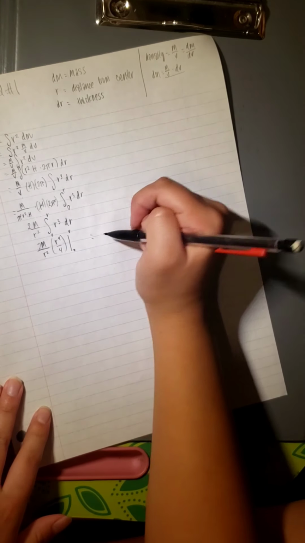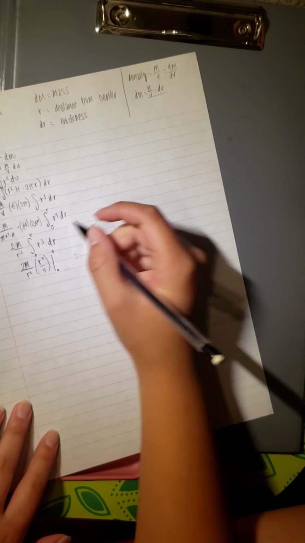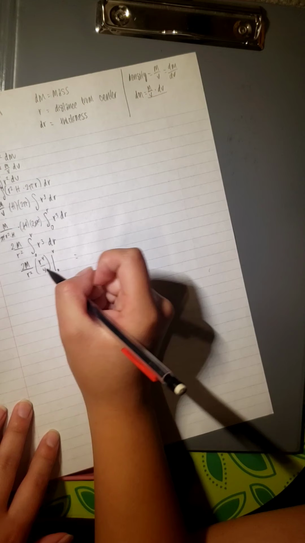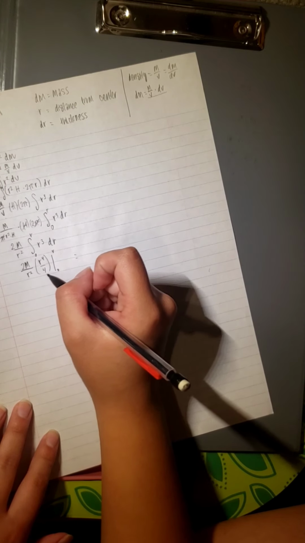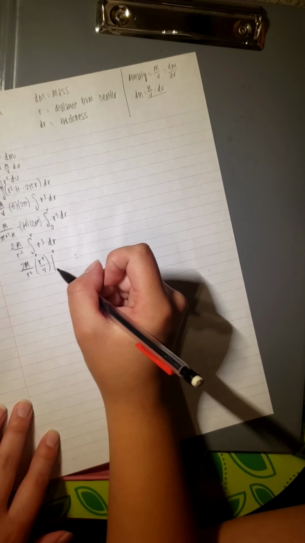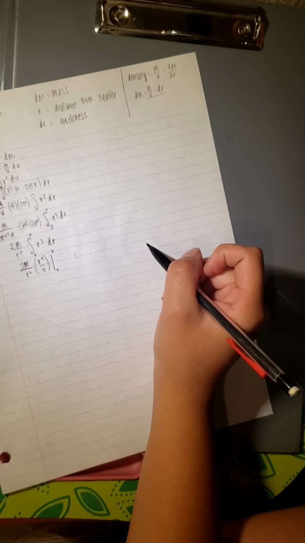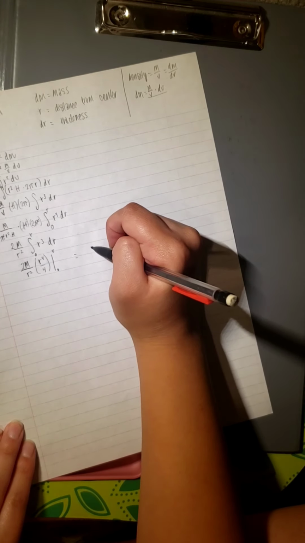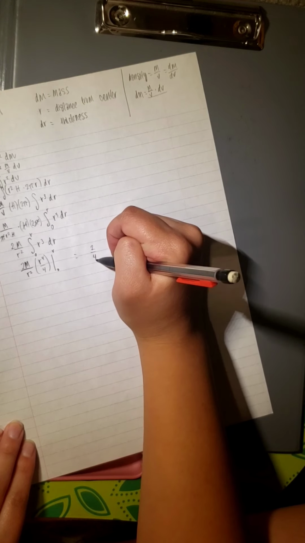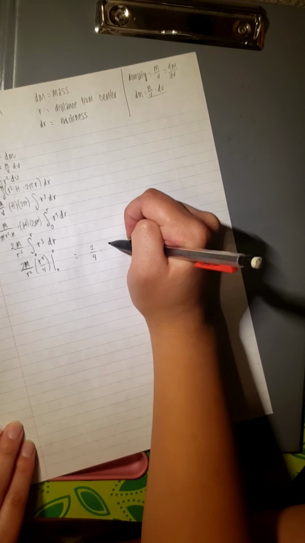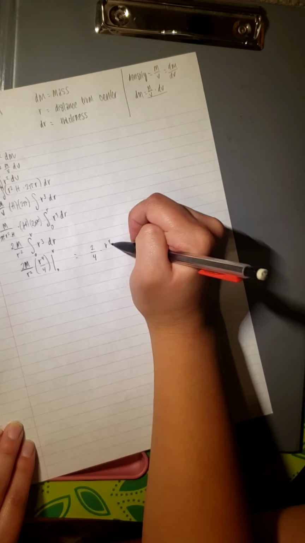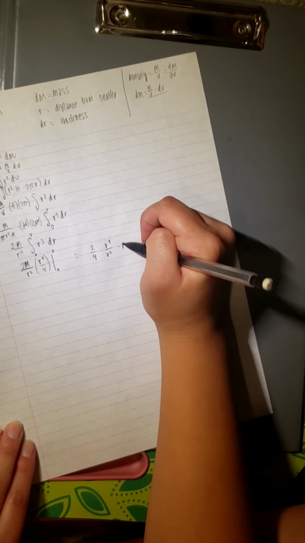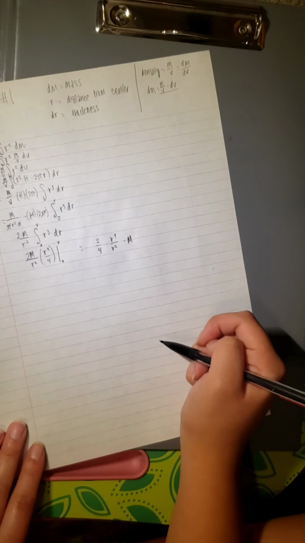So you can move things around. You want to move the R's so that they're under each other. So you get 2 over 4 times R to the 4th over R squared, and you can pull out mass.